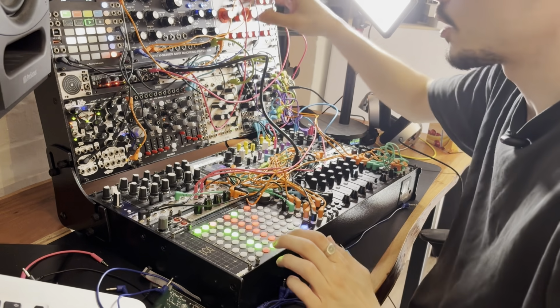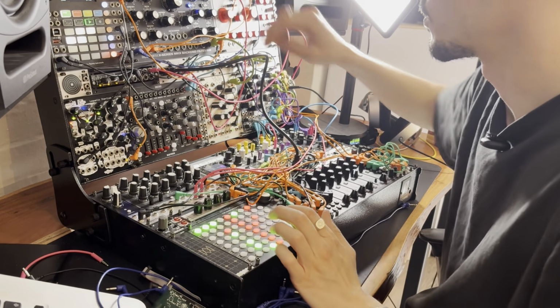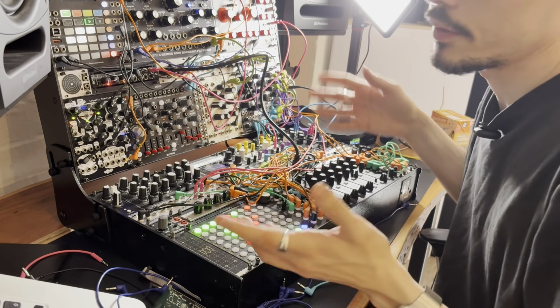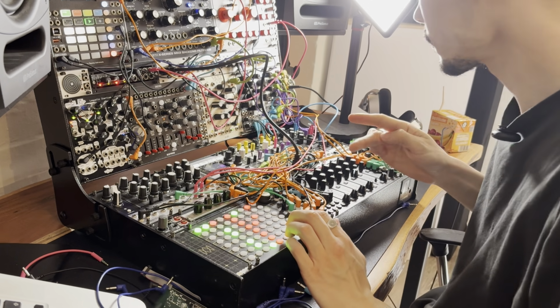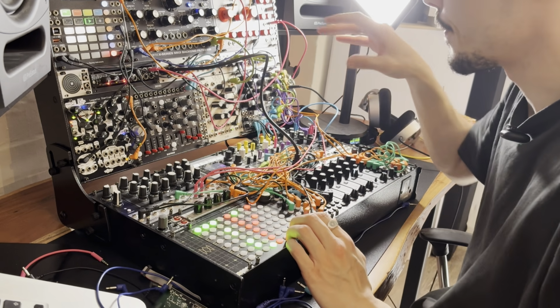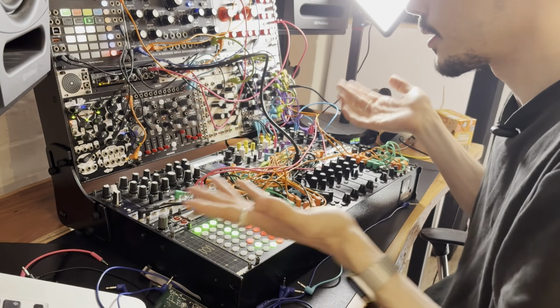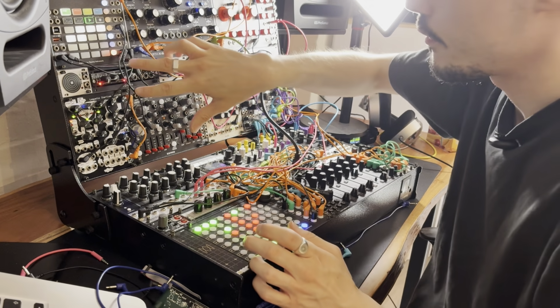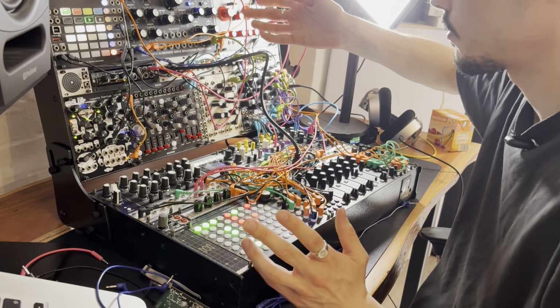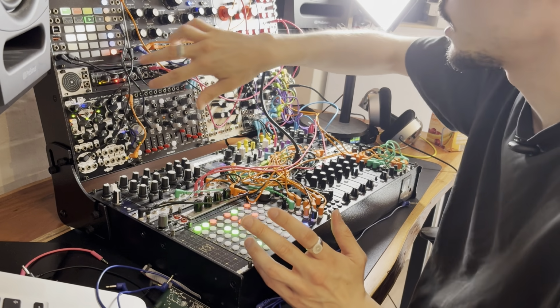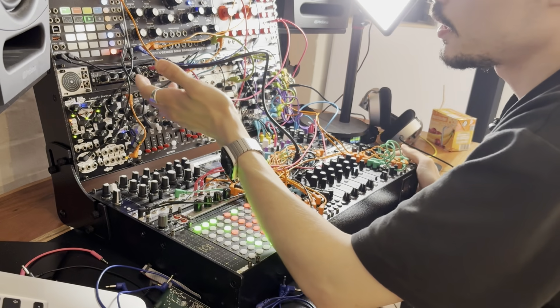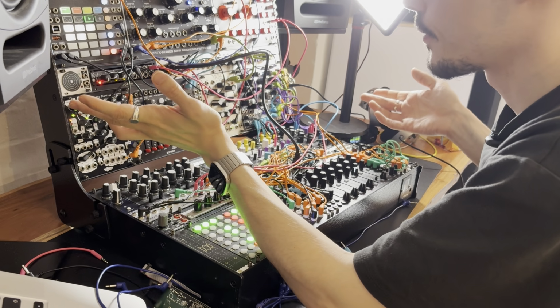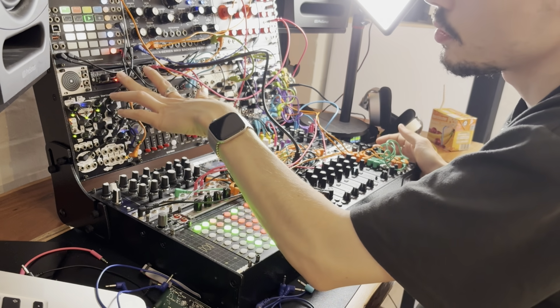So yeah, it's just to have a little bit more options to control the waveform of the oscillator in a live situation. Yeah, and that's basically my two voices that I use in my setup. I have a little bit of function and operator modules here in the middle, which mostly just help me with basic function stuff like an LFO.